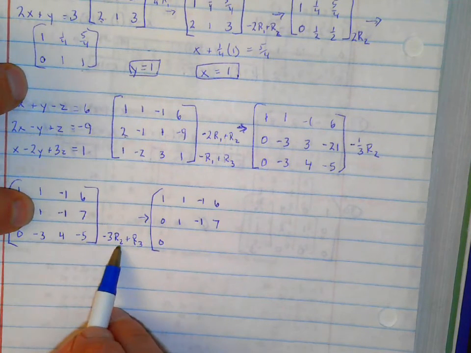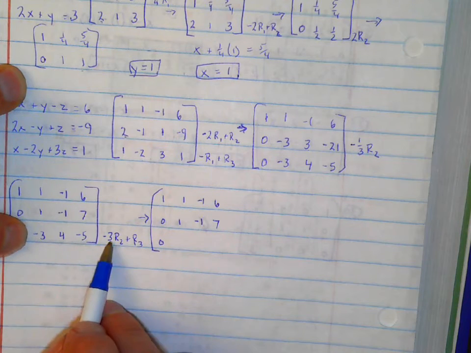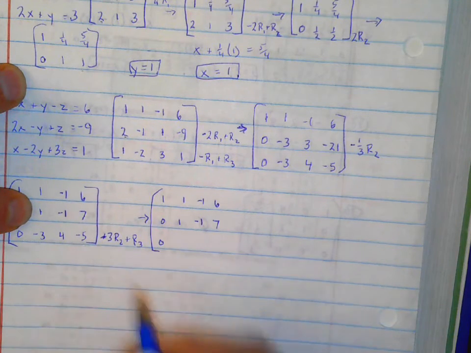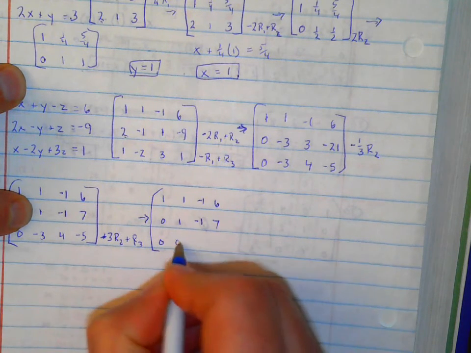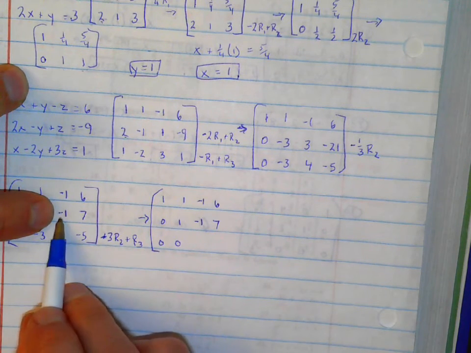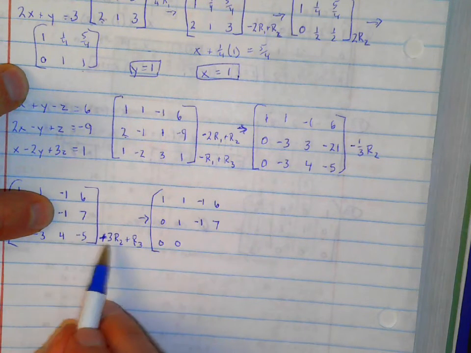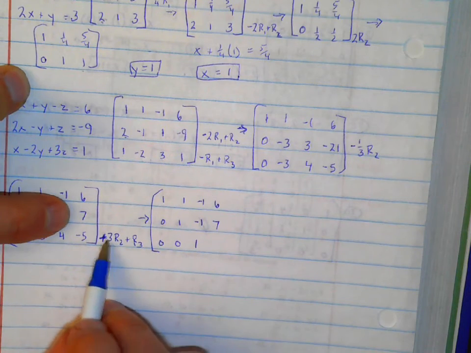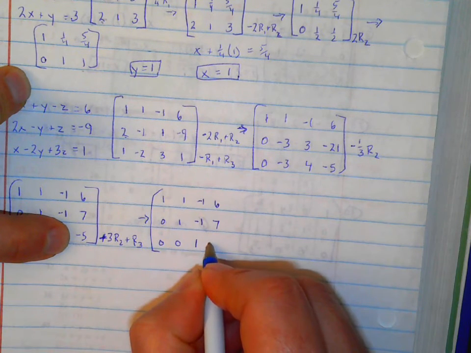Negative 3 times 1 would be negative 3 plus, sorry, I want that to be a positive 3. So I'm going to need that to be a positive there. So 3 plus negative 3 is 0. Negative 3 plus 4 would be 1. 21 plus negative 5, 16.